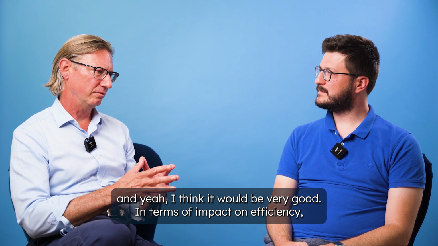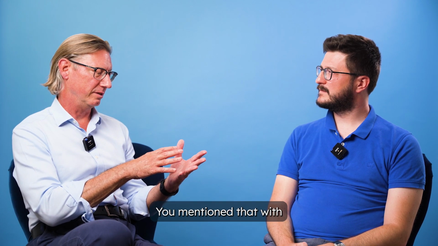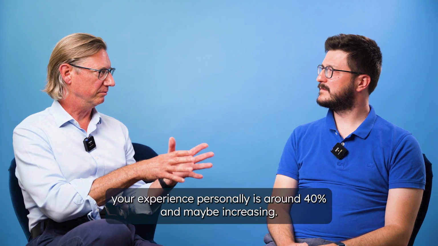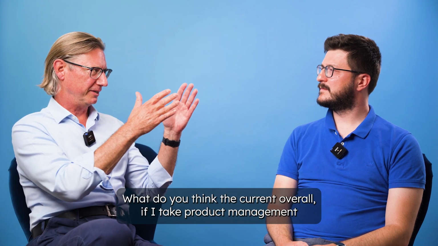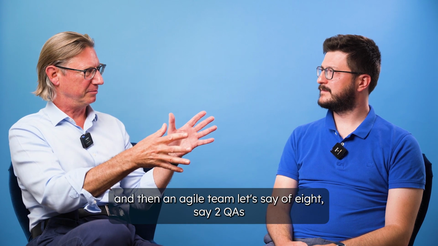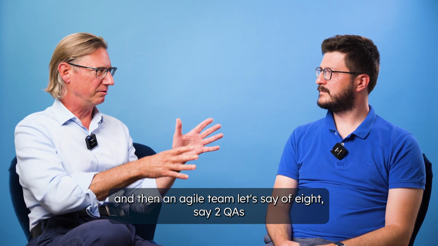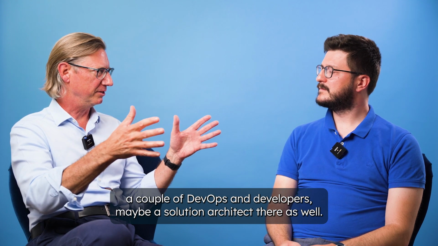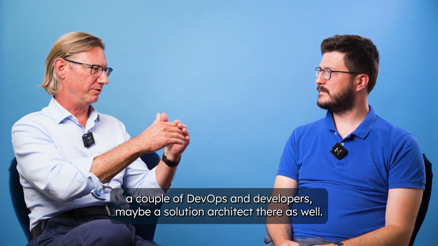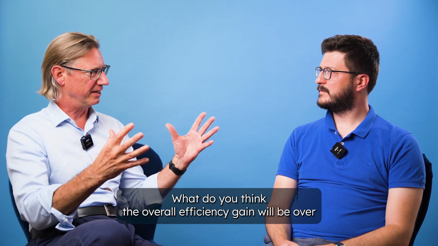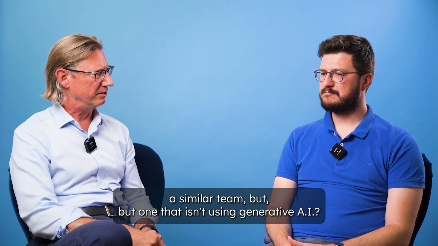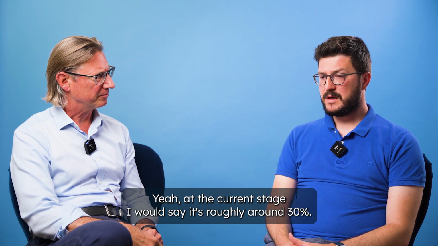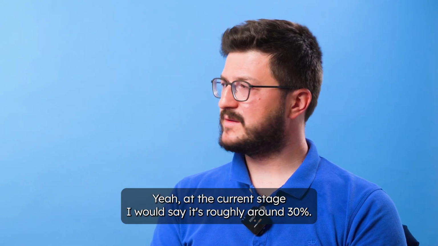In terms of impact on efficiency, you mentioned that with the solution architect role, your personal experience is around 40% and maybe increasing. What do you think the current overall efficiency gain is, if I take product management and then an agile team of, say, 8, with 2 QAs, a couple of DevOps and developers, and maybe a solution architect as well, compared with a similar team that isn't using generative AI? Yeah, at the current stage, I would say it's roughly around 30%. Yeah, 30.